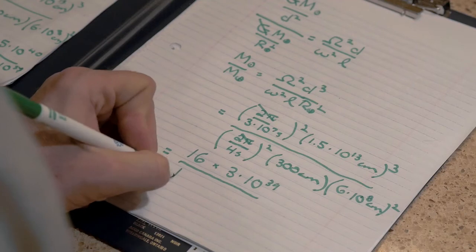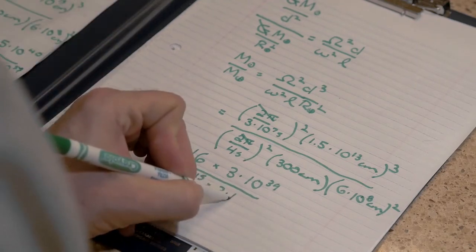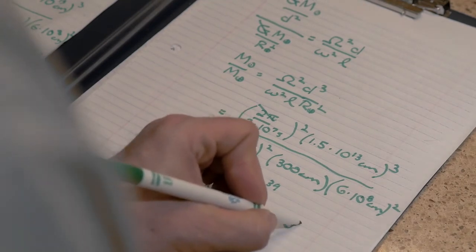Now on the bottom, I have the year, which is a long time. 3 times 10 to the 7, I have to square that. That's about 10 to the 15. I have 300. And I have 6 times 10 to the 8 times itself. So that's 36 times 10 to the 16.